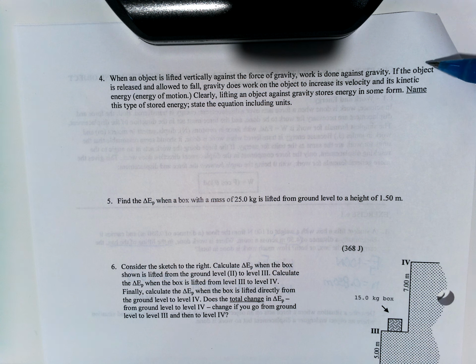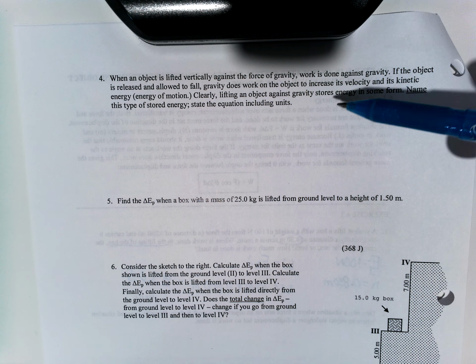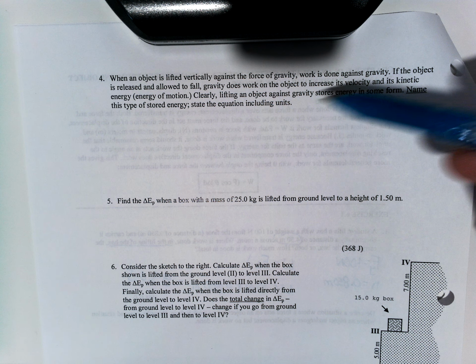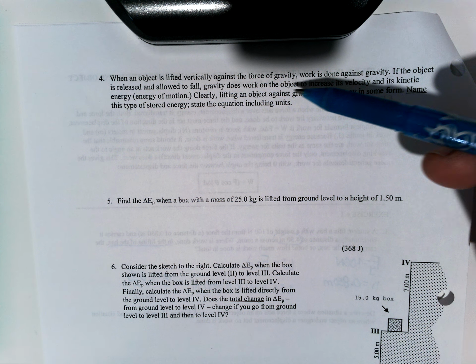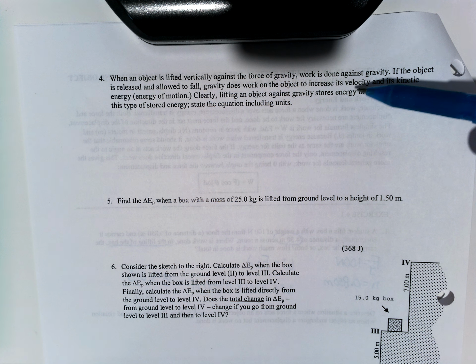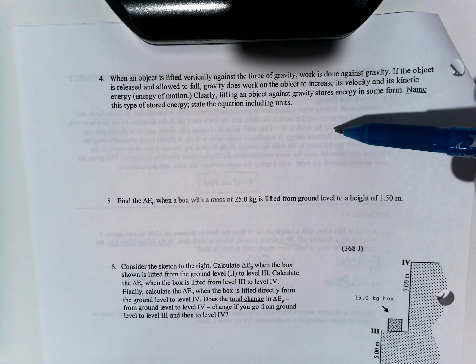This next question: when an object is lifted vertically against the force of gravity, work is done against gravity. If the object is released and allowed to fall, gravity does work on the object to increase its velocity and its kinetic energy, or energy of motion, so it's converted to that. So clearly lifting an object against gravity stores energy in some form. Name this type of form. This is potential energy.